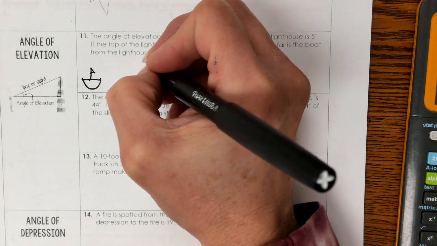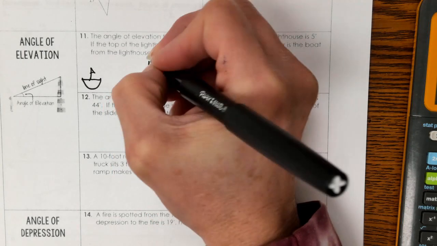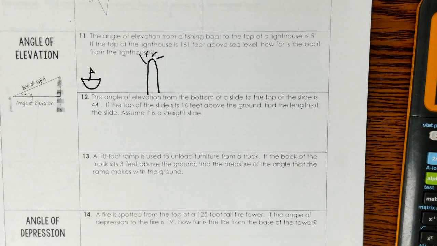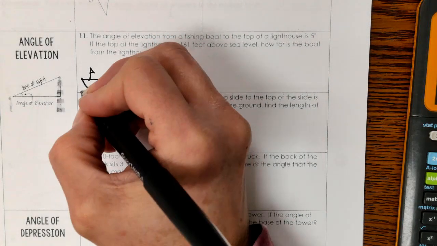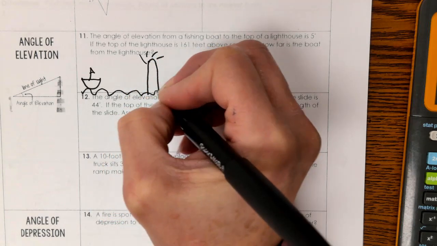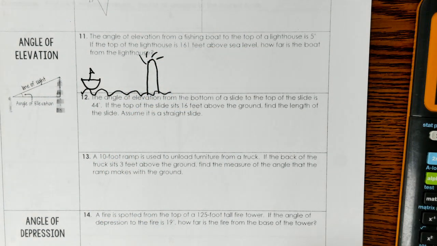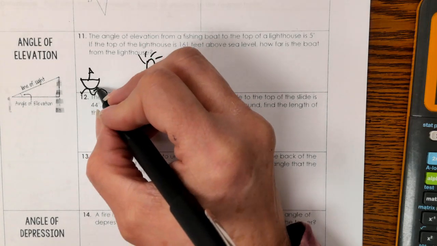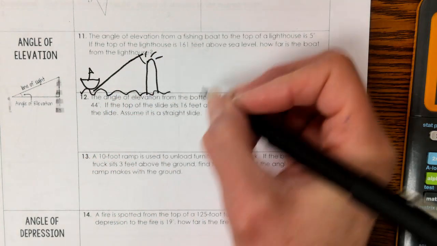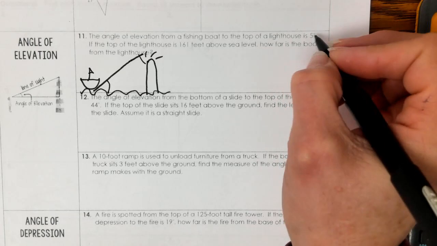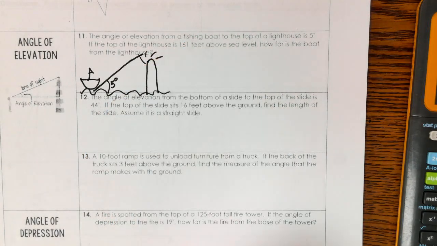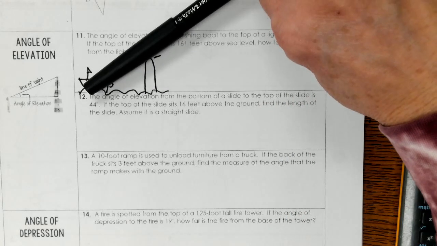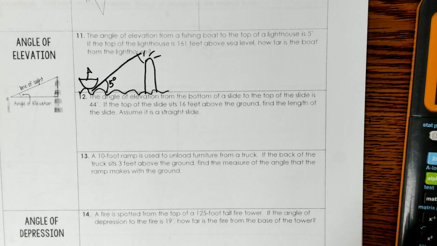Here is my lighthouse. It will kind of look like a little mountain. We'll have some, it's flashing. This would be sea level. Now, it said that the boat sees the top of that lighthouse at a 5-degree angle of elevation. So that boat is looking up and seeing the top of that lighthouse.